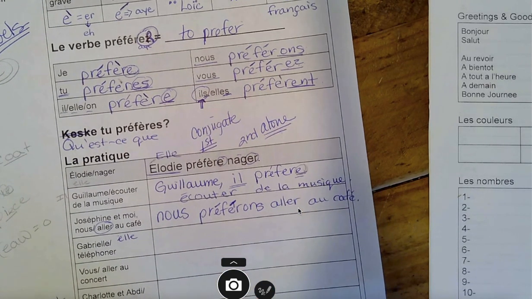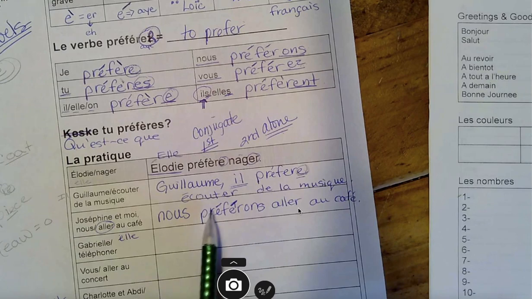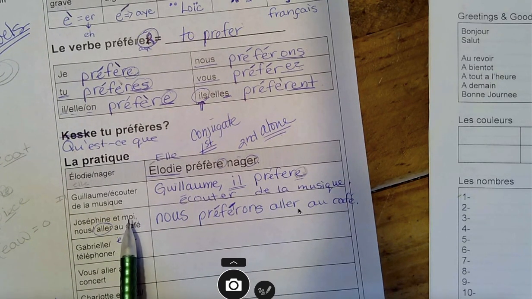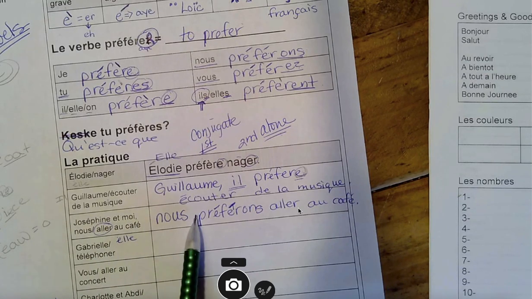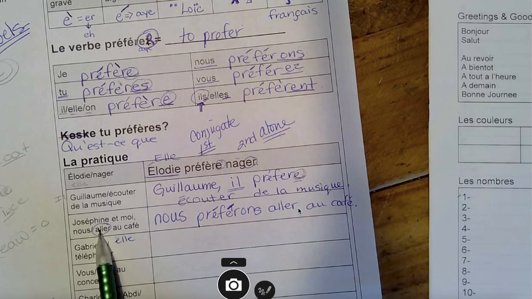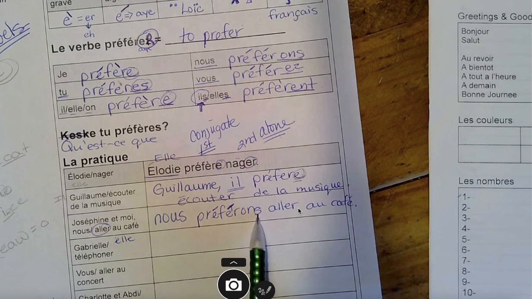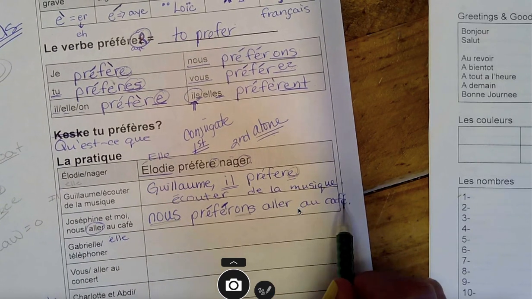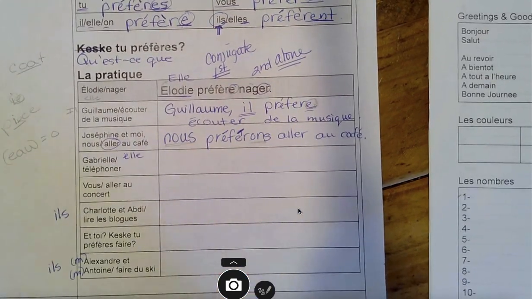Okay? All right. You can look at this one. Josephine et moi. If I said Josephine and me, I would replace that with we. We prefer to go, aller means to go, to the cafe. So nous préférons aller au café. We prefer, conjugated, to go to the cafe. Okay? You do the rest.